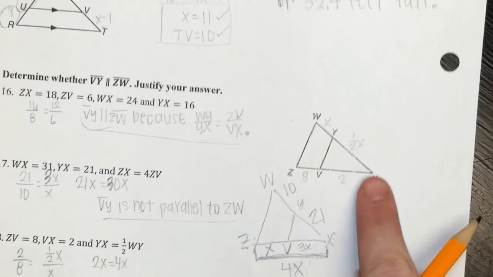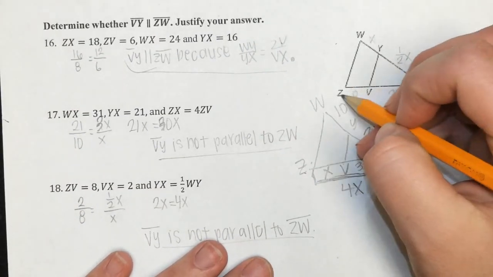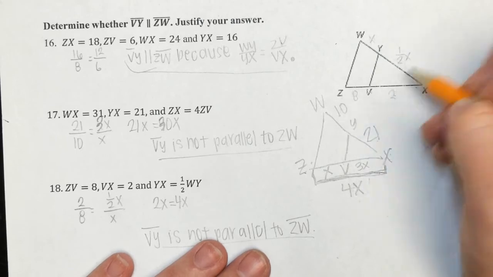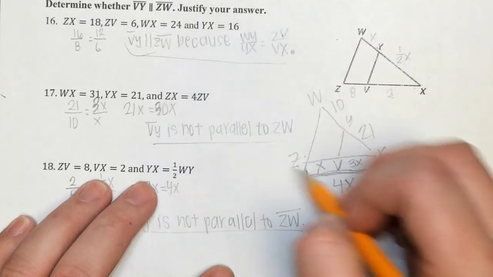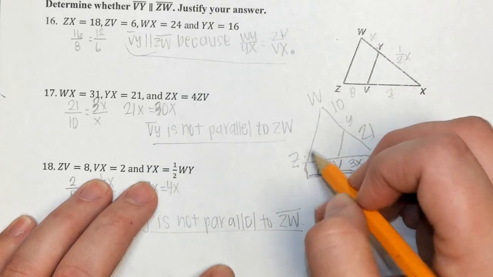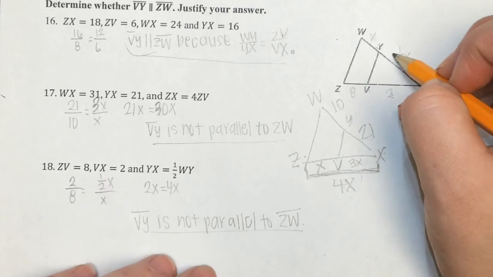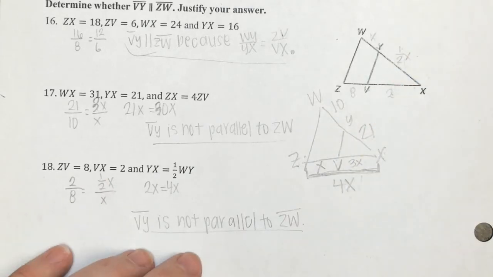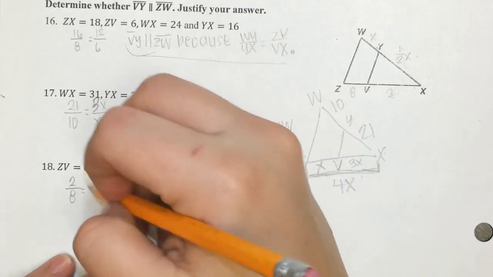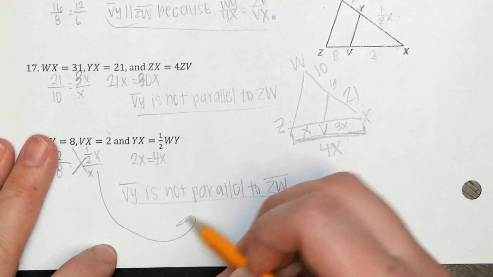Okay, and then I set this one up over here. Let me make sure I did it right. ZV is 8, VX is 2, YX. See how it's different? ZX gave us the whole thing, and YX is just this part. So if this is X, then this is just 1/2 X. When I set up my proportion 2 to 8, 1/2 X to X, and cross multiplied, I got 2X is equal to 4X, which makes it not parallel.